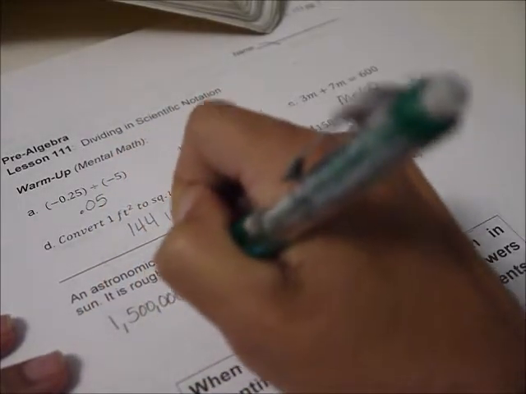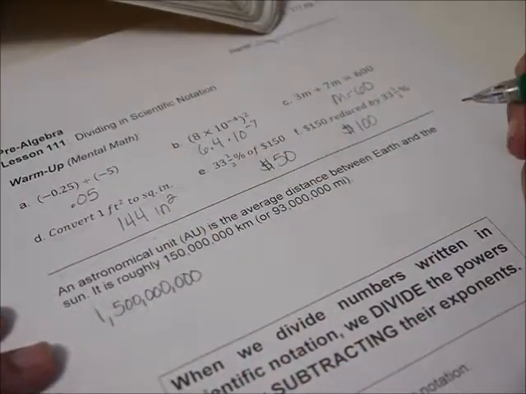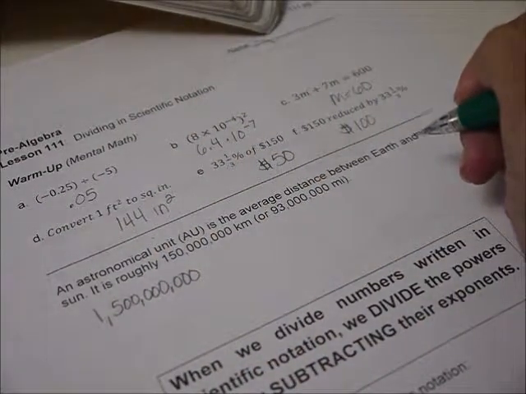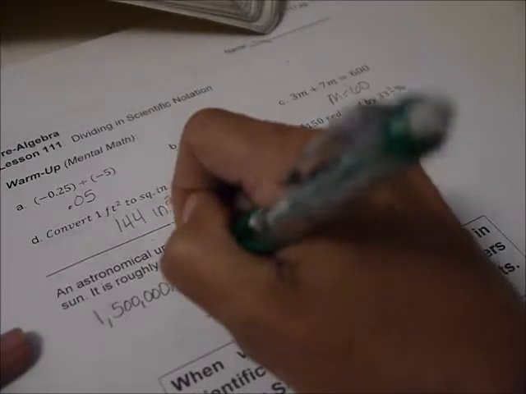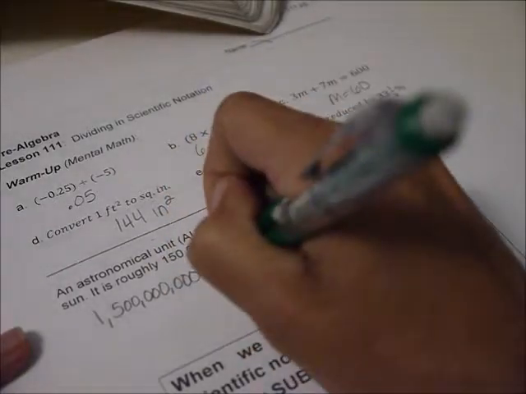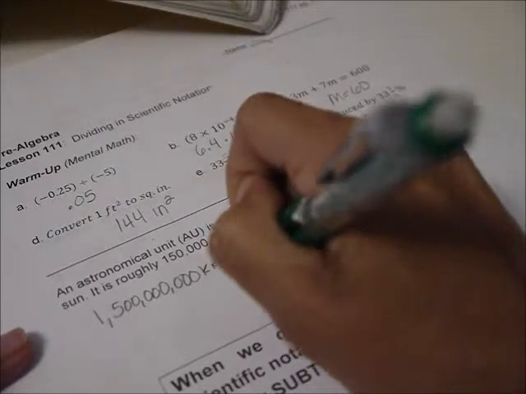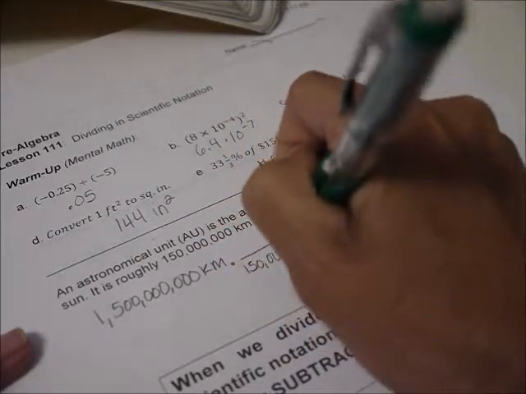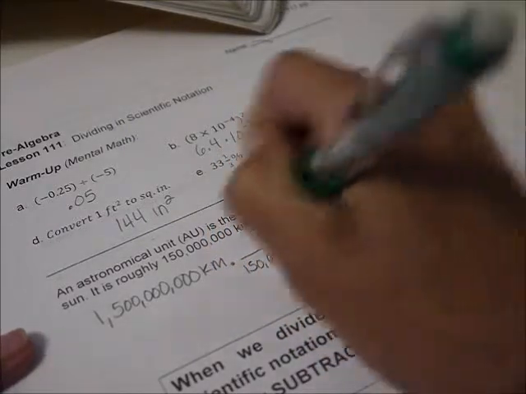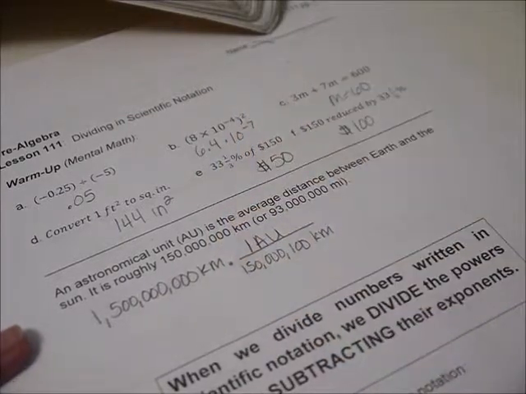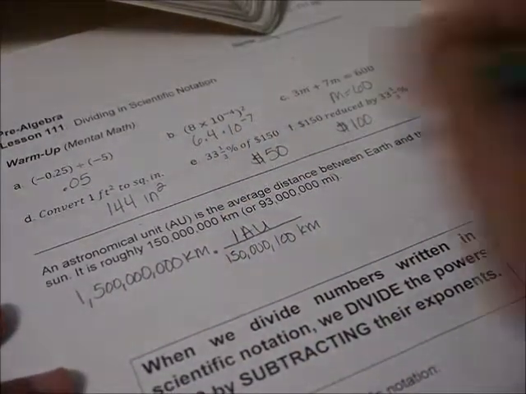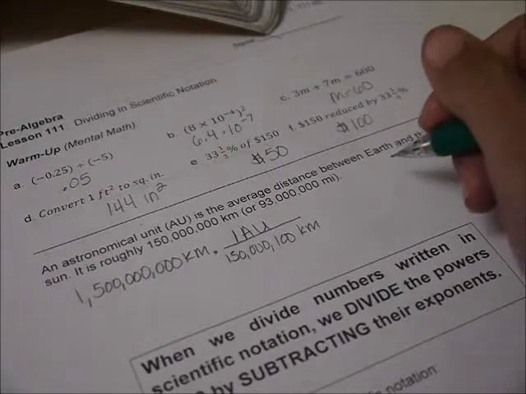That would be that number right there. And yes, I would like you to write this down. Okay, kilometers. And we know that there are 150 million kilometers in 1 astronomical unit. So there's the conversion, right? We can do a bunch of crossing out and stuff.